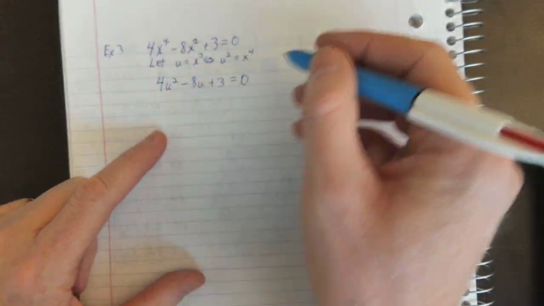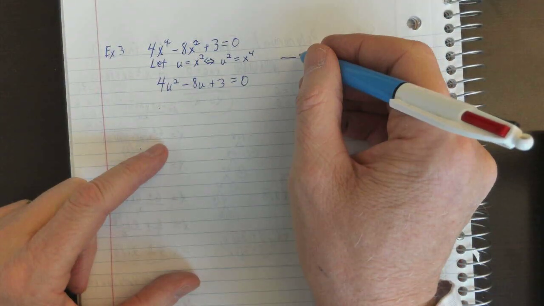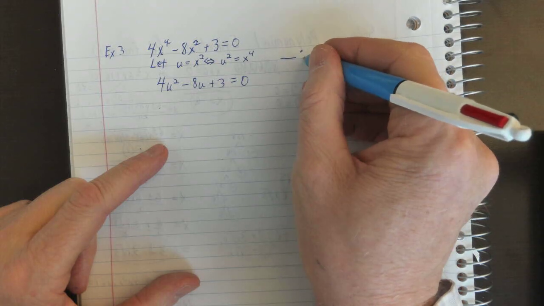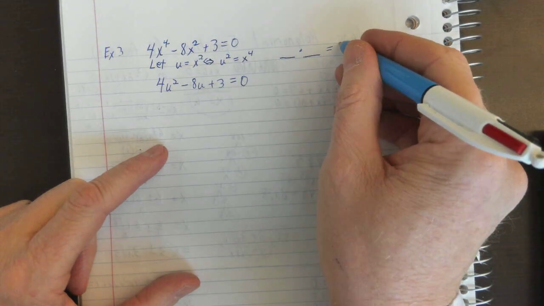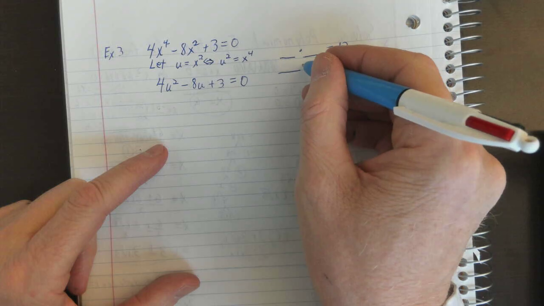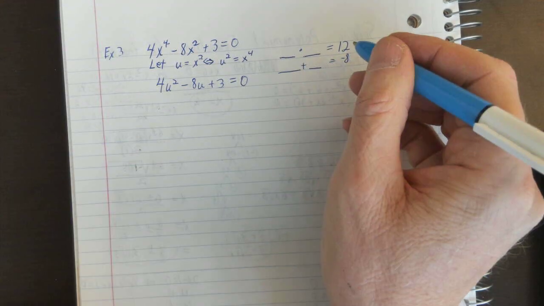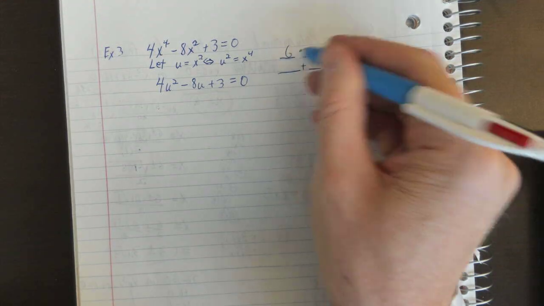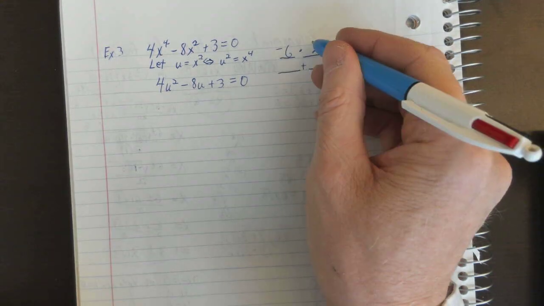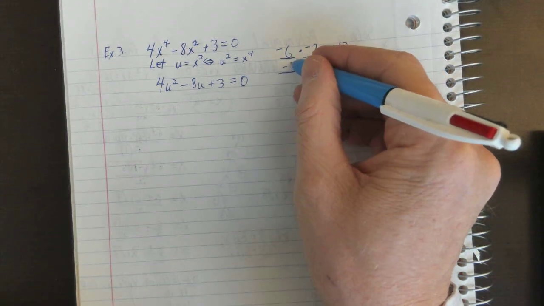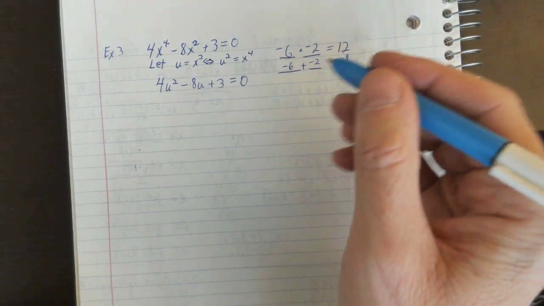I think I'm going to use an old factoring technique, maybe, if it works. Negative 6 times negative 2 gives 12, so negative 6 plus negative 2 is negative 8.